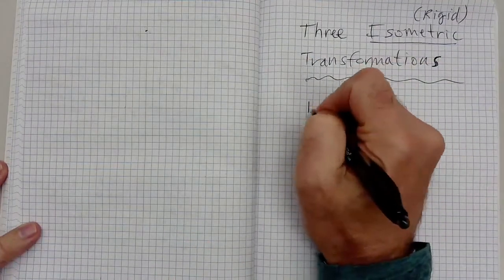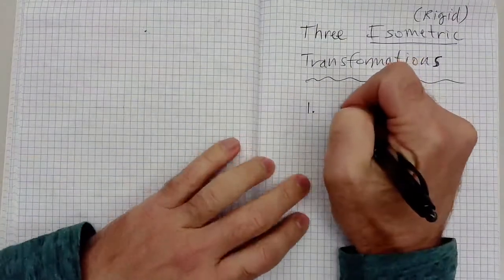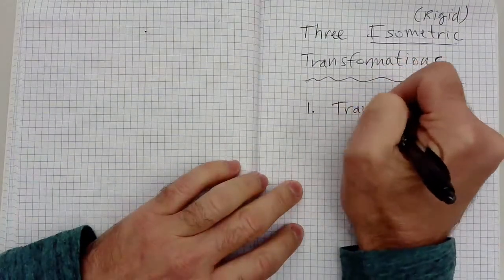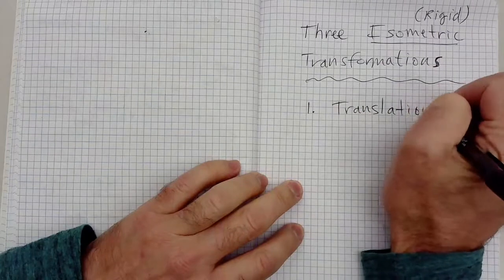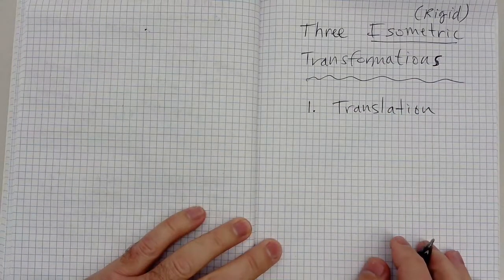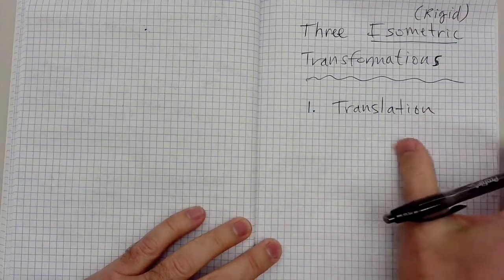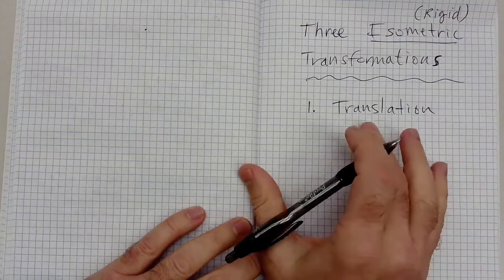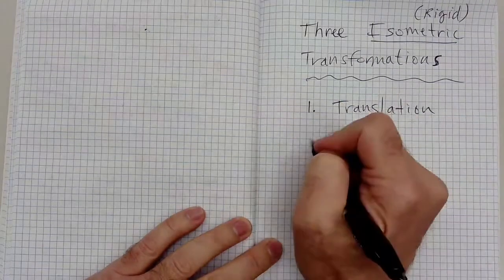And the first is a translation. Okay, and translations are just simply movements, right? It can be horizontal, it can be vertical, it can be at diagonals.